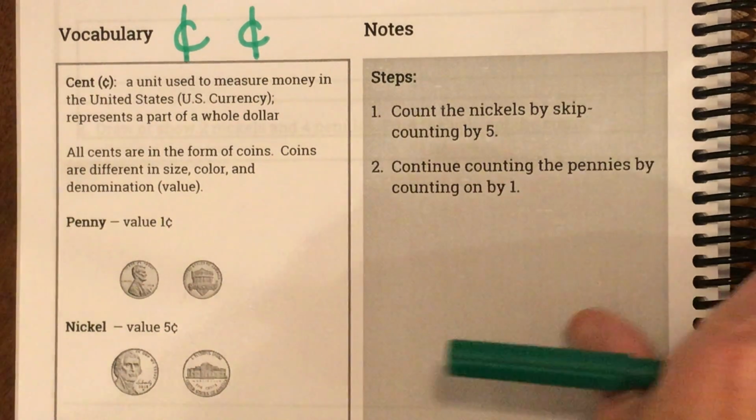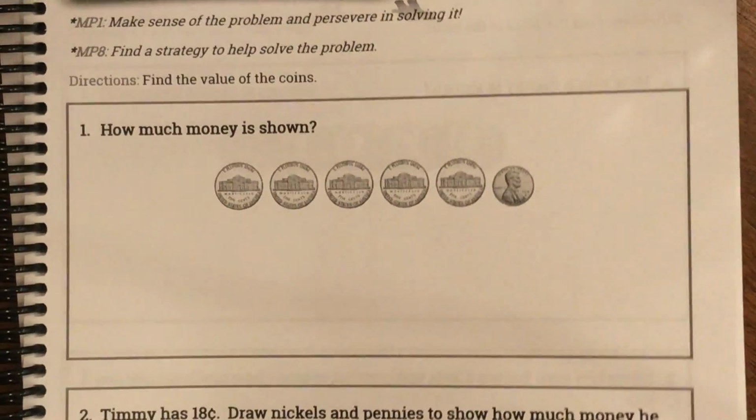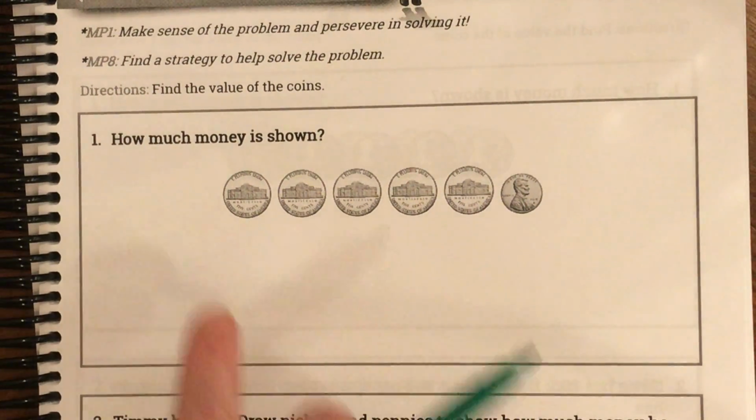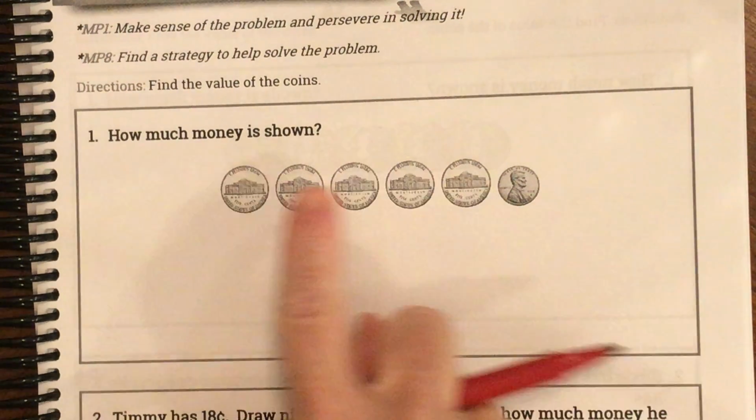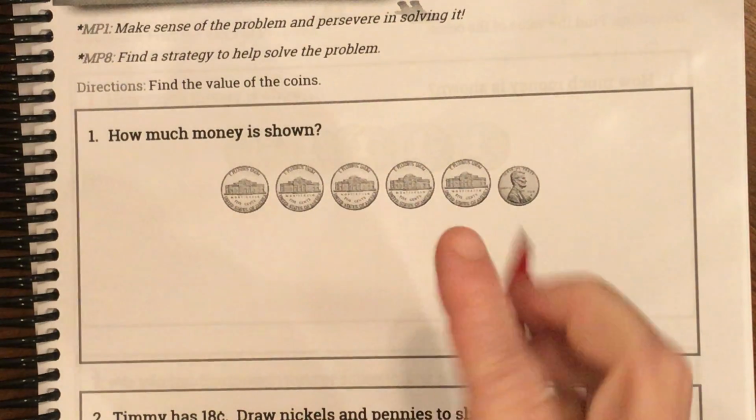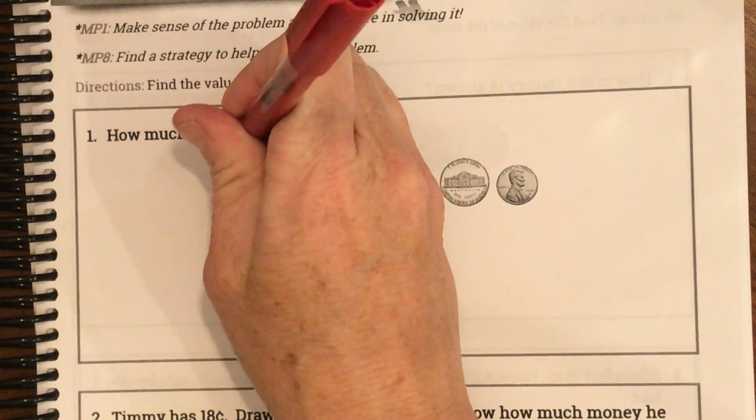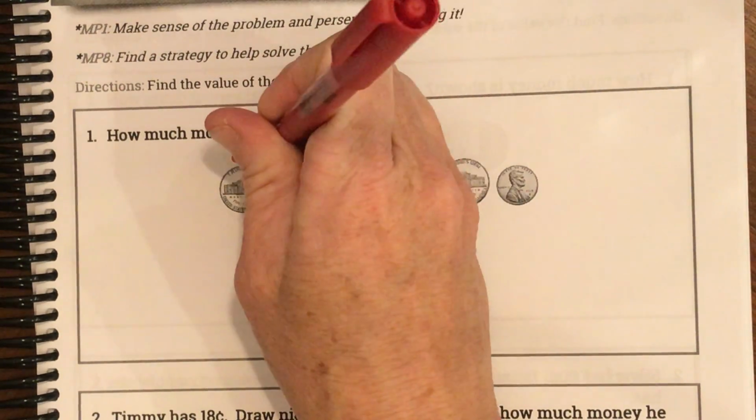Okay, so I'm going to show you how I would do my problem. Here's my first problem. And it says, how much money is shown? So I want to look at my coins and see if I realize what they are. So I can see that these are nickels because I see this building here. So I know that that one is worth 5 cents.